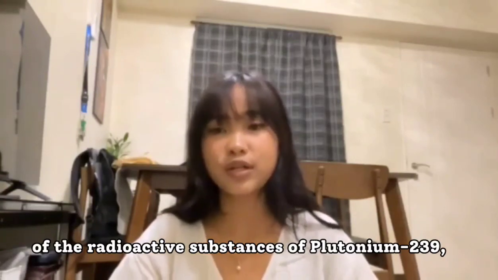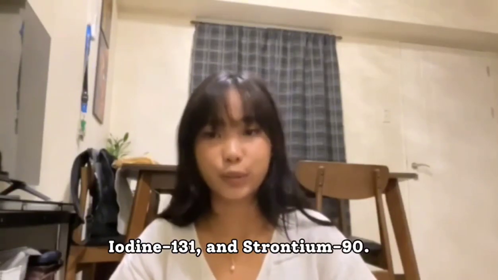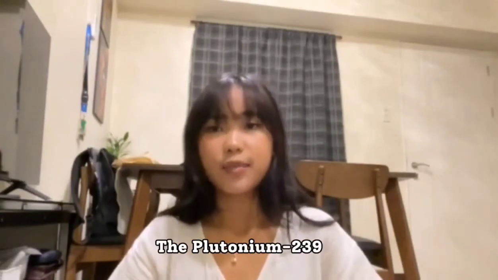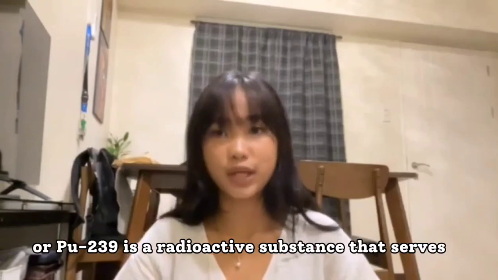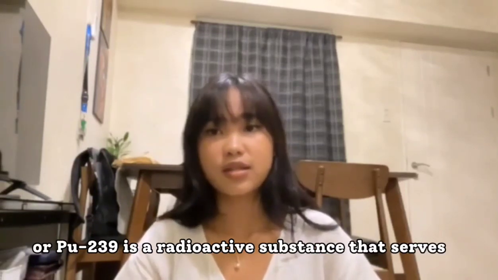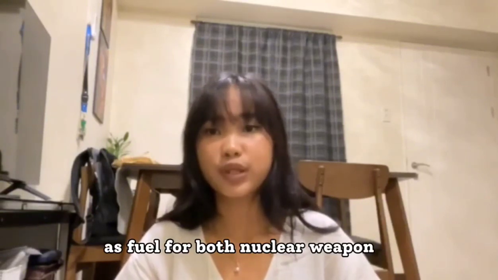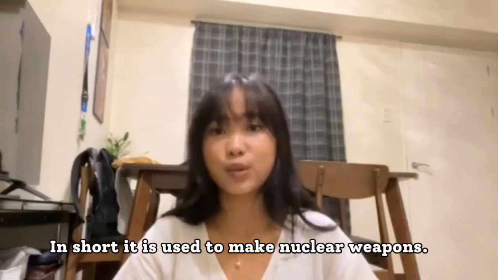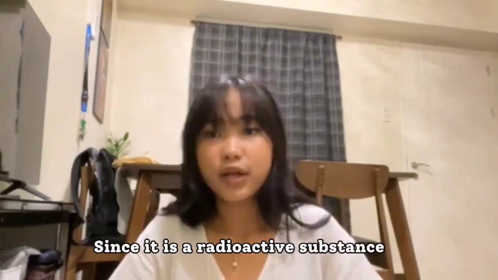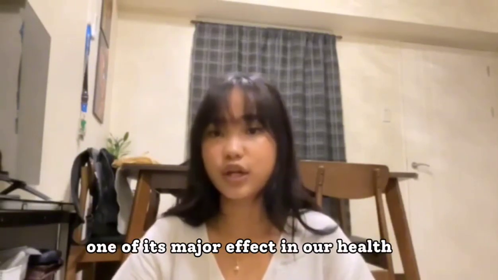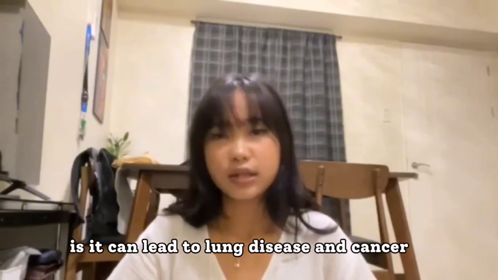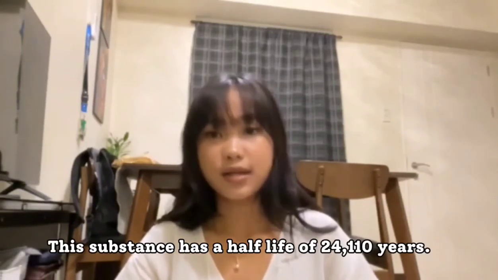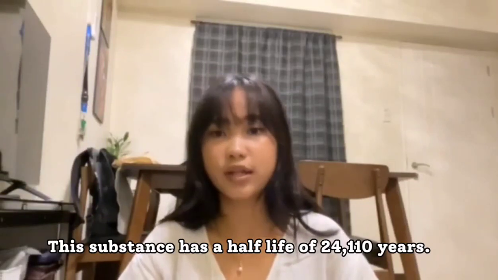plutonium-239, iodine-131, and strontium-90. The first substance is plutonium-239. Plutonium-239, or Pu-239, is a radioactive substance that serves as fuel for both nuclear weapon blasts and reactor operations. In short, it is used to make nuclear weapons. Since it is a radioactive substance, one of its major effects on our health is that it can lead to lung disease and cancer due to the alpha particles. This substance has a half-life of 24,110 years.